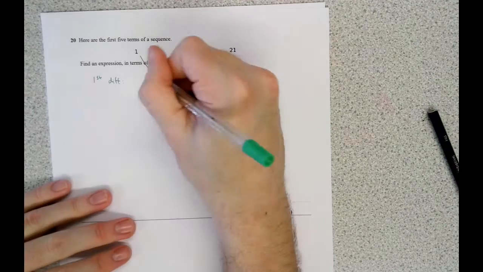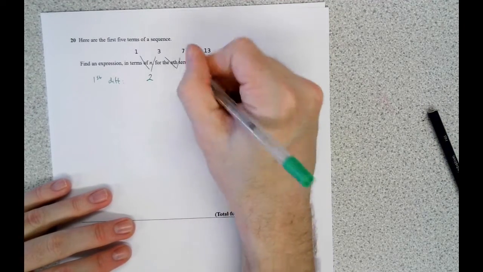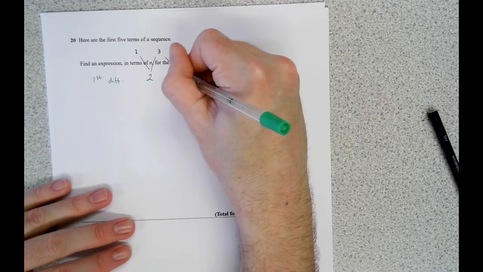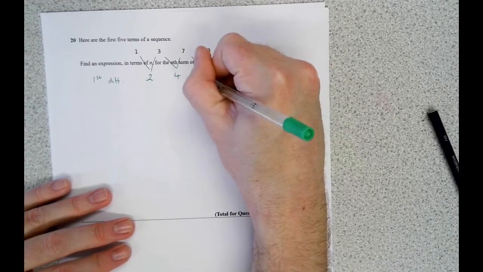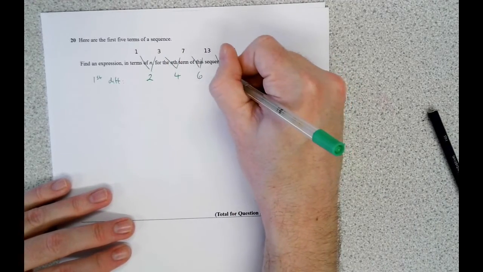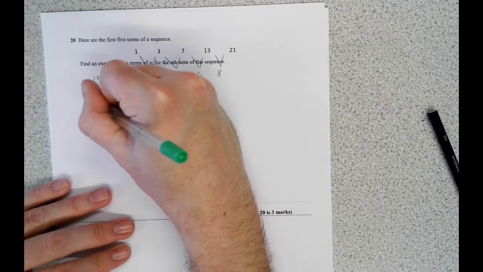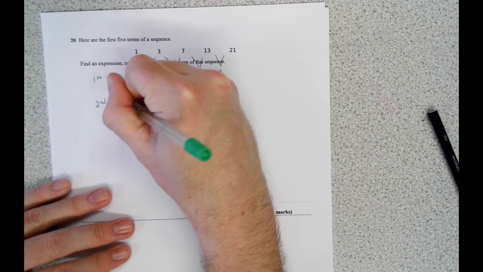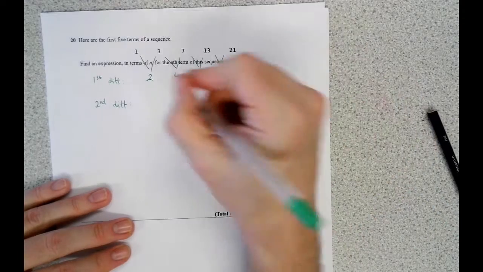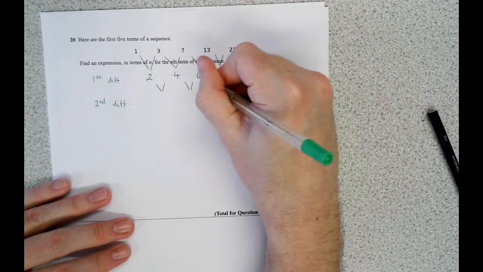So I look at the first difference, I get the difference of 3 and 1 is 2, the difference of 7 and 3 is 4, 13 and 7 is 6, and 21 and 13 is 8. Because they're all different, this is not a linear nth term sequence. Because they're all different, I go and look at the second difference.